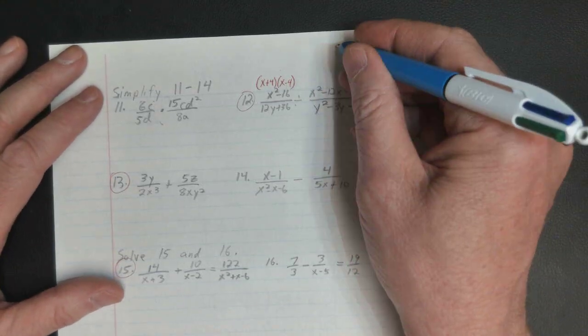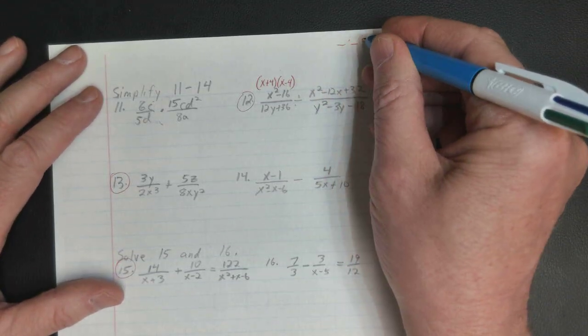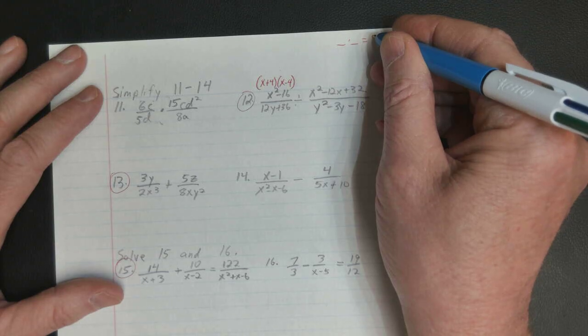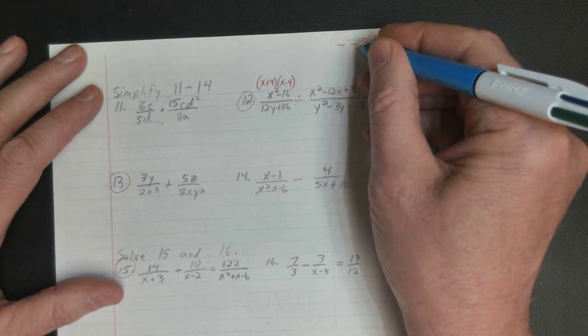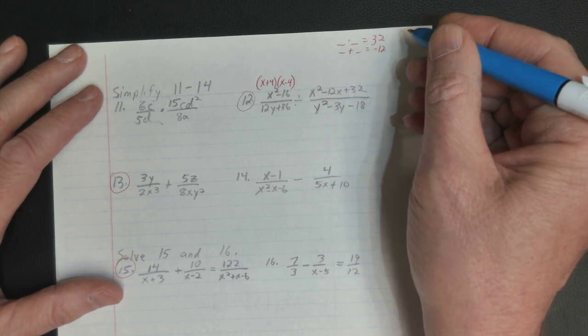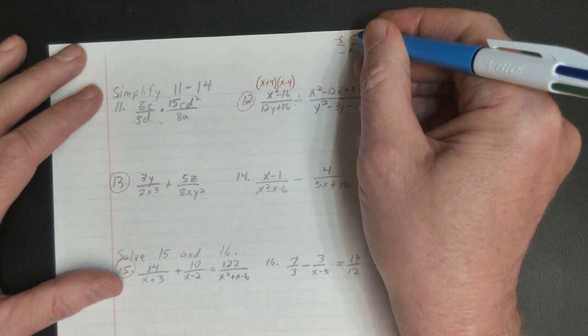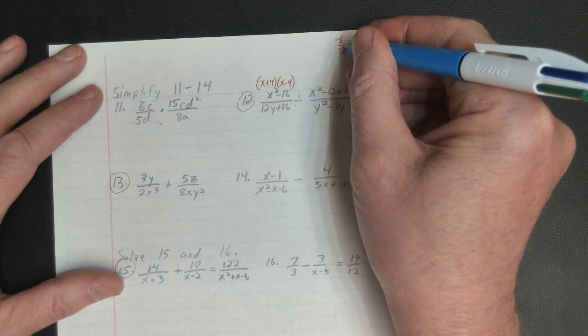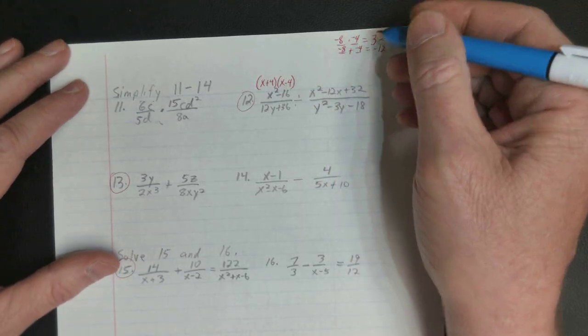Now, let's do our factoring. Numbers that multiply to 32 and add to negative 12. That's going to be negative 8 and negative 4. Those are the two that are going to do it.